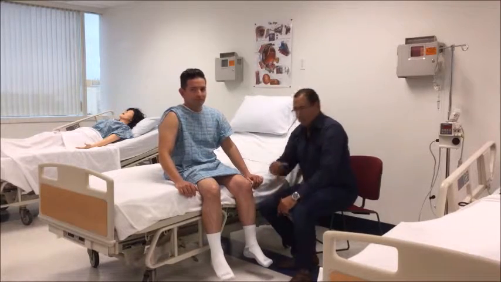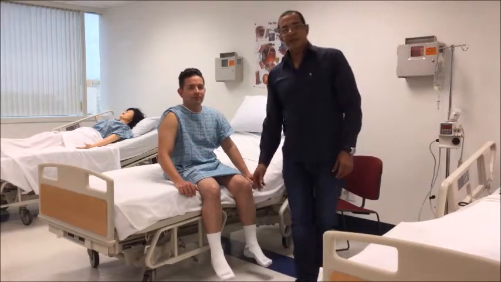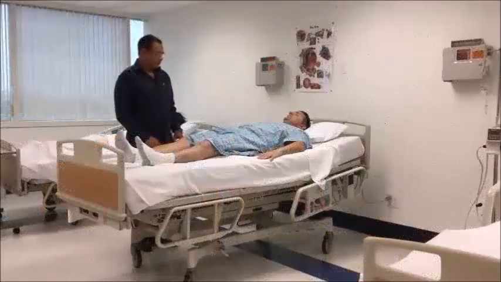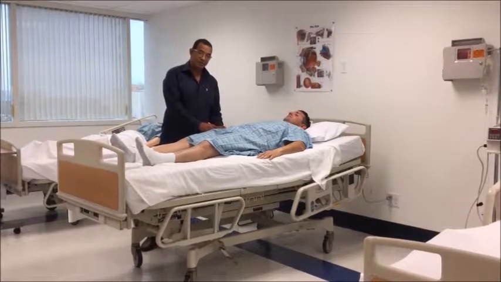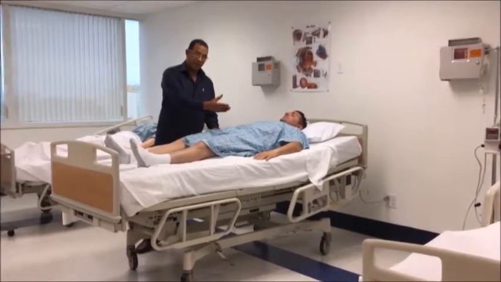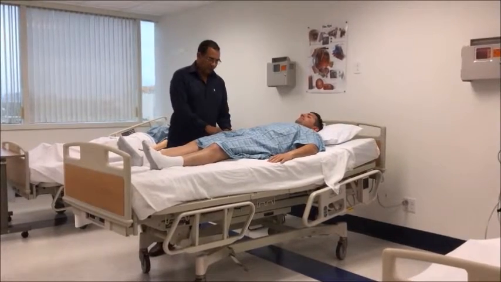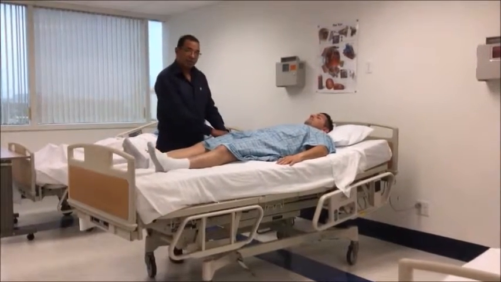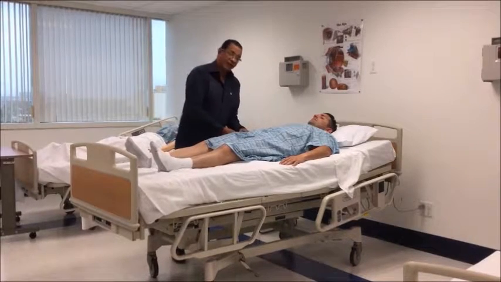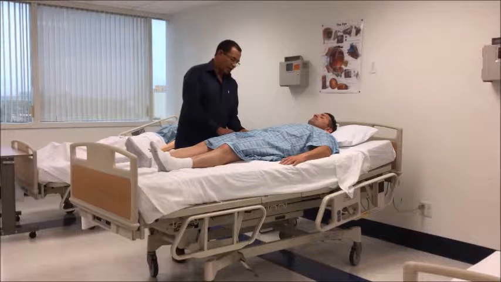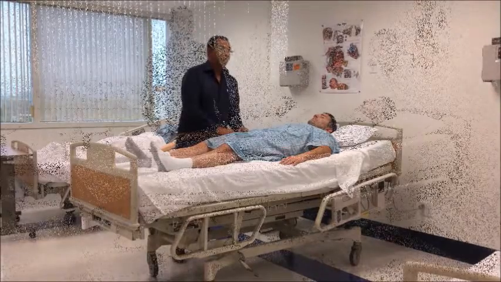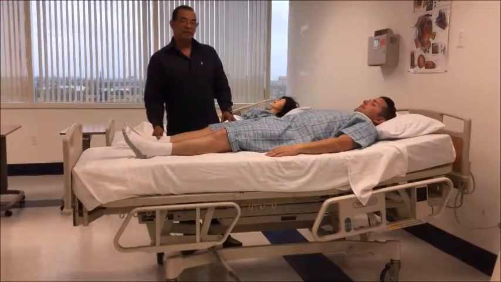Okay. Now we can proceed to the exam of both hips. For the hip exam, as always, we need to start with inspection of the patient, symmetrically or bilaterally. Then we can proceed to palpation of the structures of the hip, looking for the same things that I said before: anomalies, masses, deformities, and something else. Okay. We can proceed to examine the range of motion of the hip.